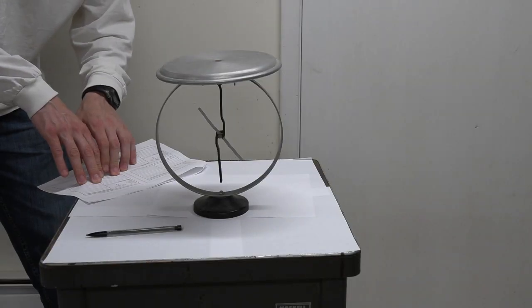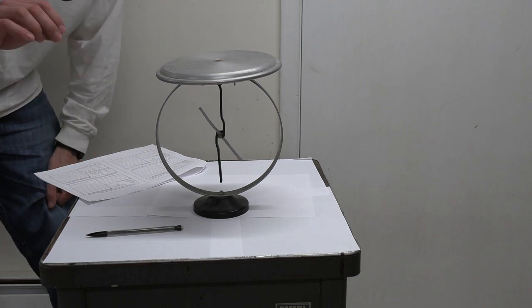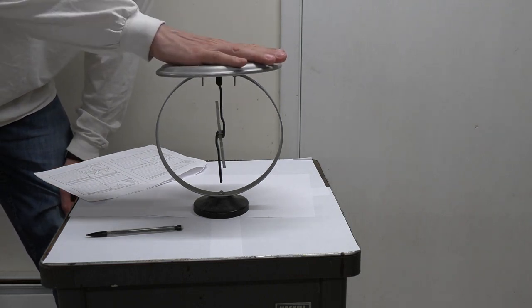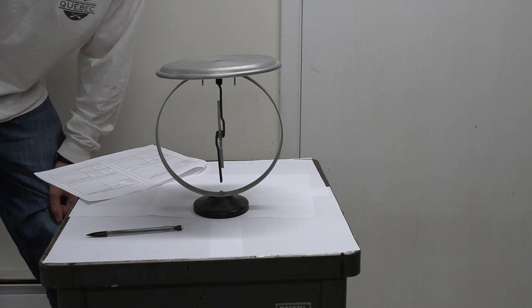He then touches the electroscope with his hand and releases it. So here I go, touched it, let it go.